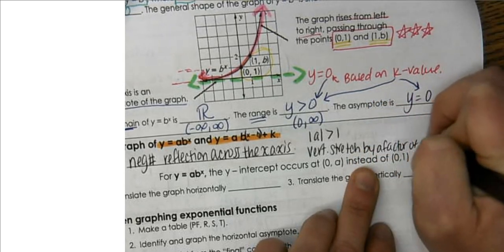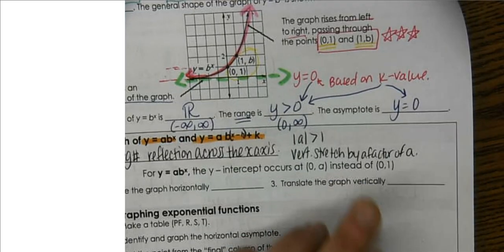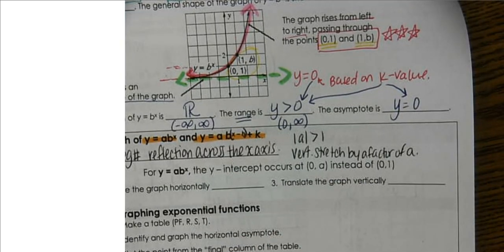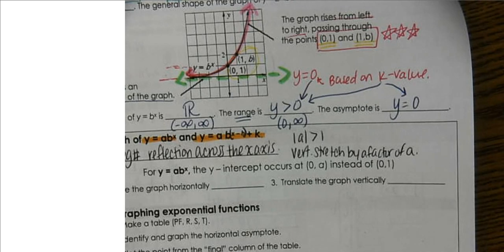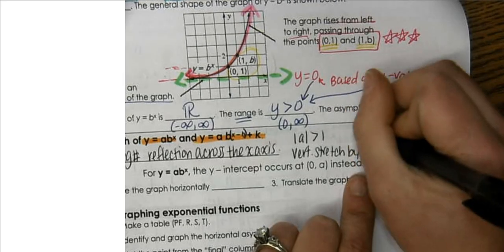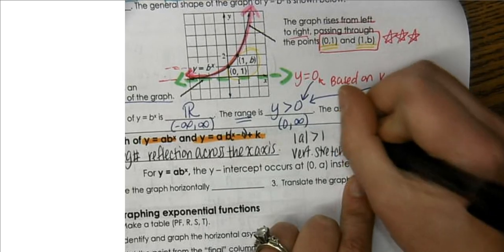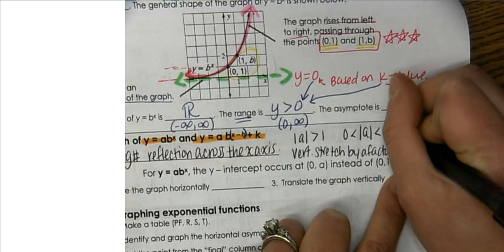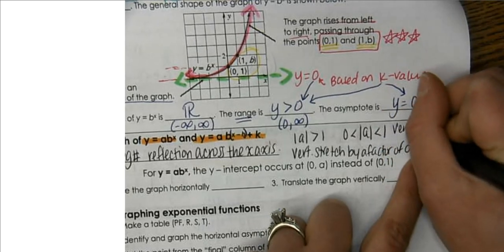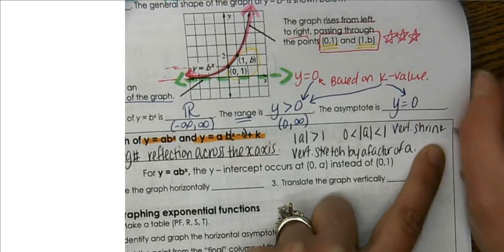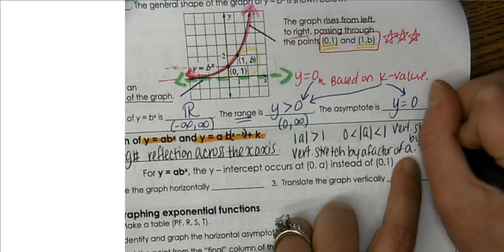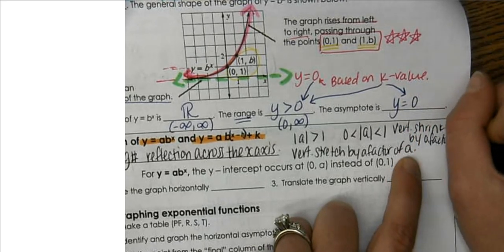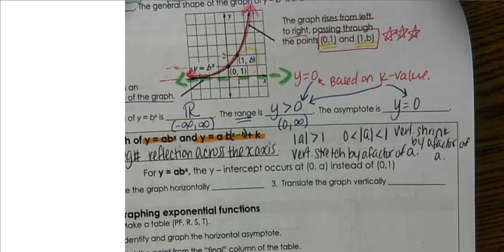And what you'll see is that our graph is going to be increasing at a pretty decent rate when it comes to our a value. Likewise, if you see that a is in between 0 and 1, the absolute value of a is in between 0 and 1, we are going to call that a vertical shrink by a factor of a. And that is a very familiar thing that we have talked about a lot this school year.